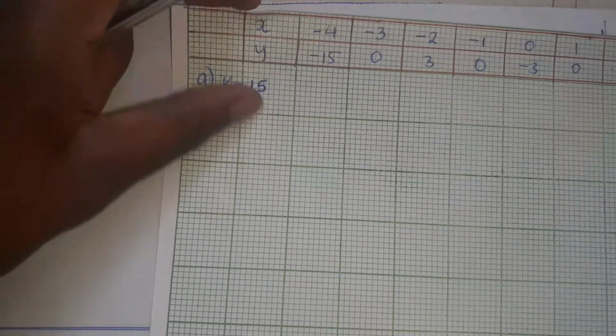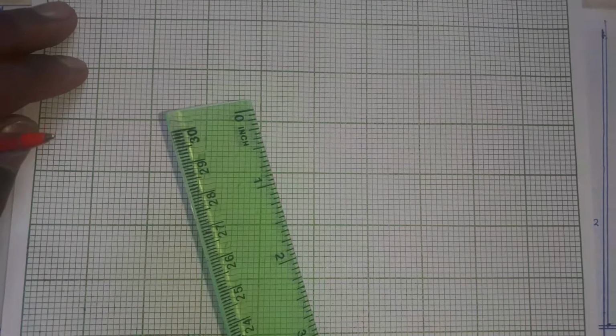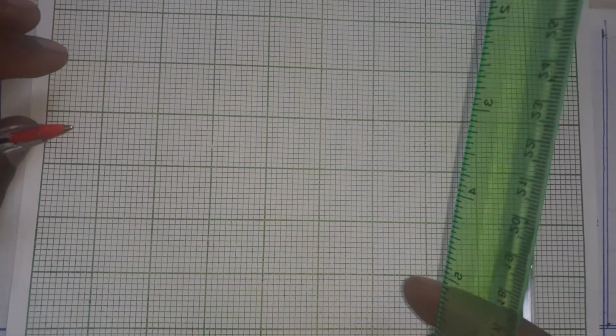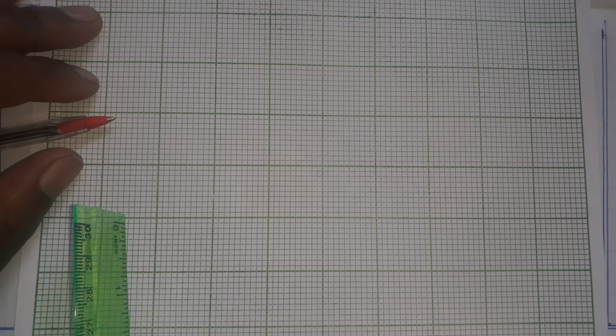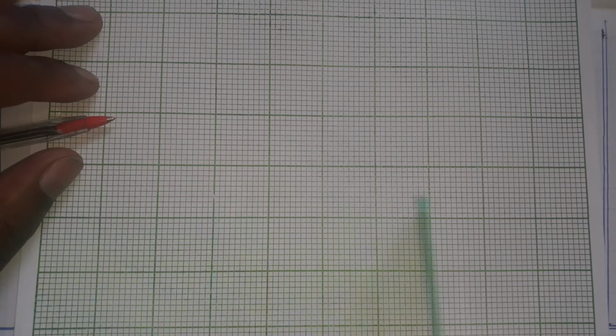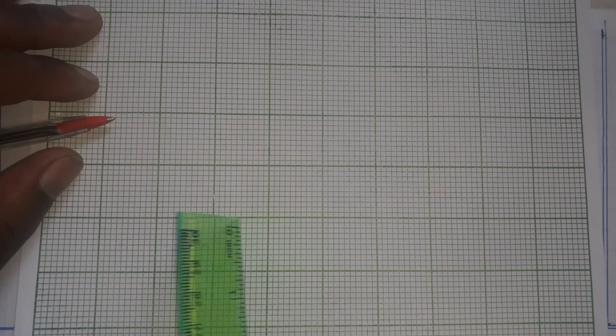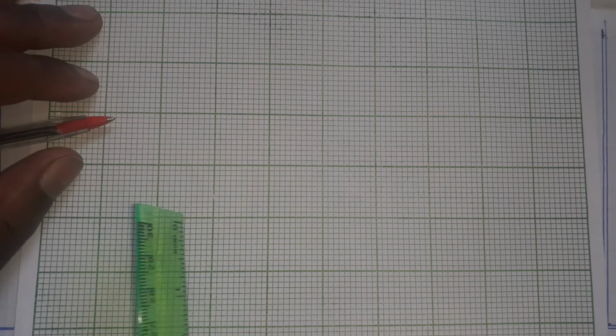This is our graph here. So I'm supposed to take note. You need to see how you are supposed to divide your graph paper so that you don't run out of space. So on the x-axis, I'm supposed to make sure that I have -4 up to positive 3.